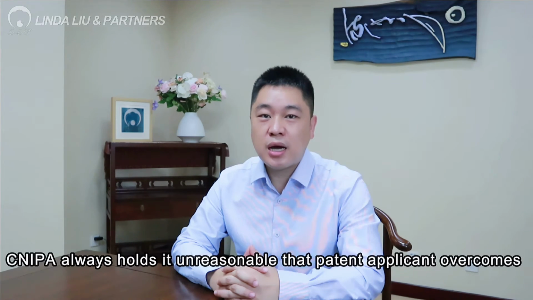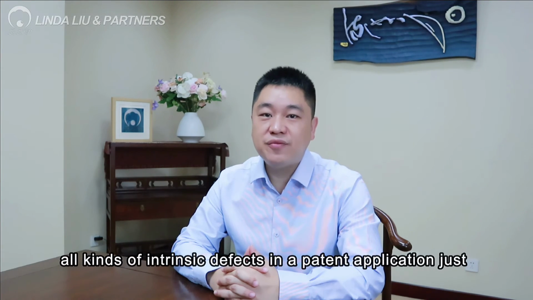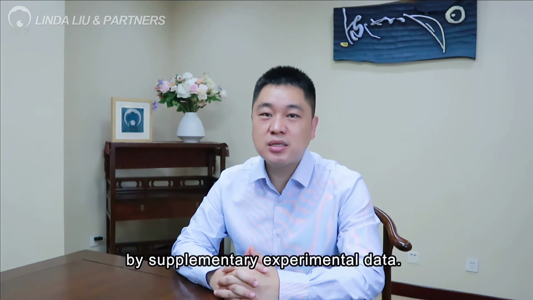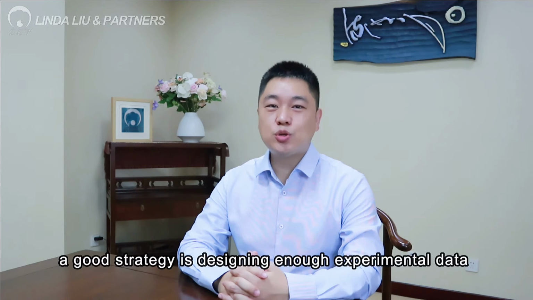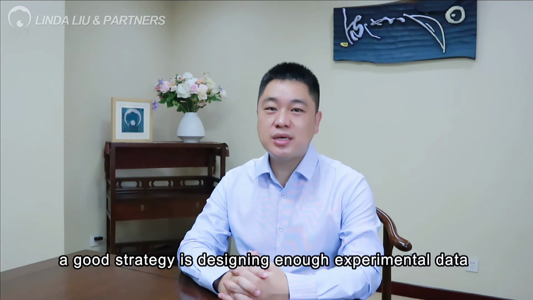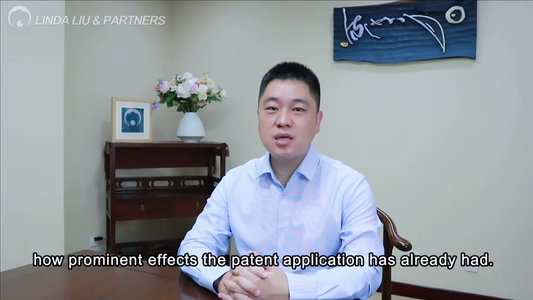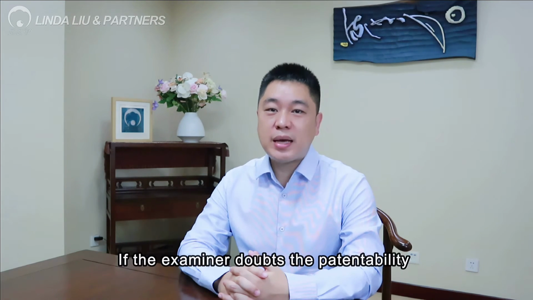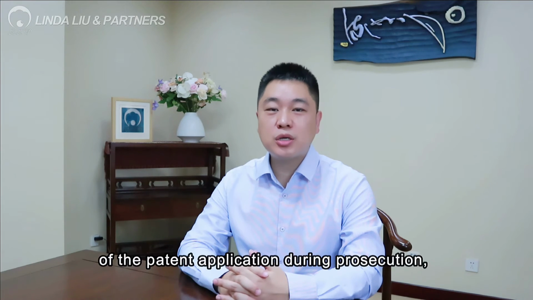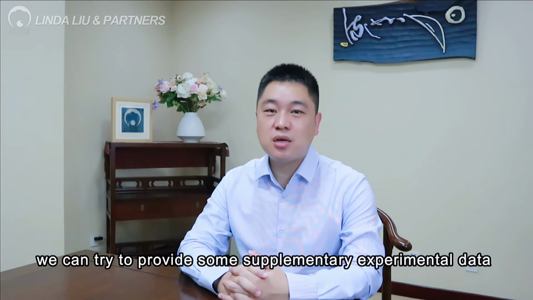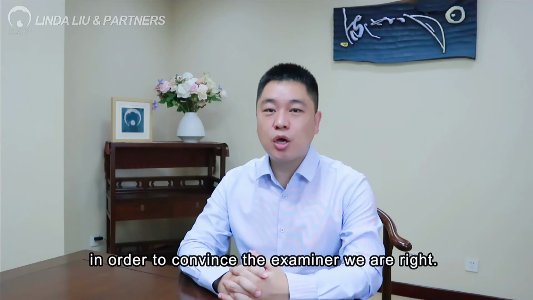CNIPA always holds it unreasonable that a patent applicant overcomes all kinds of intrinsic defects in a patent application just by supplementary experimental data. In this regard, a good strategy is designing enough experimental data in the original patent application to demonstrate how prominent effects the patent application has already had. If the examiner doubts the patentability of the patent application during prosecution, we can try to provide some supplementary experimental data in order to convince the examiner we are right.